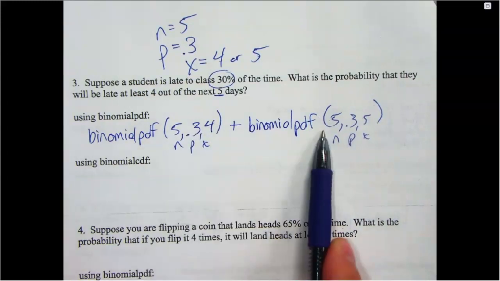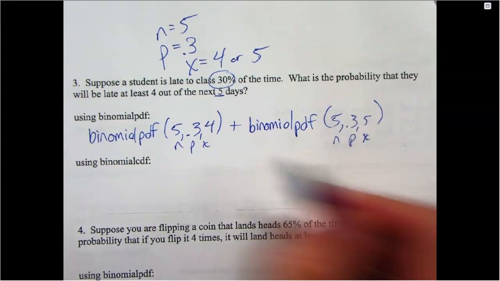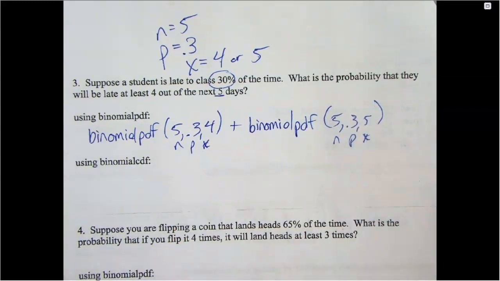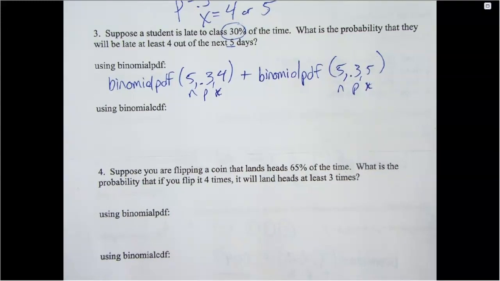So I'm going to do 4 plus 5 and add those two together. The other way I can do it, and I'll type it in a second, we'll get the answer. The answer's not my concern. I'm trying to teach the process.